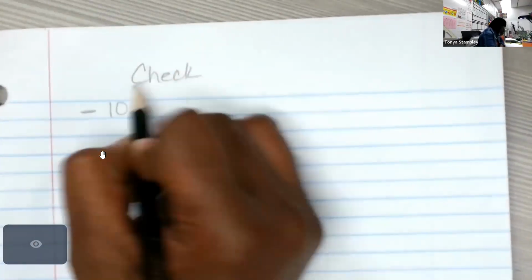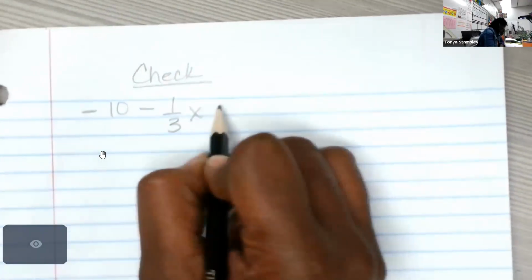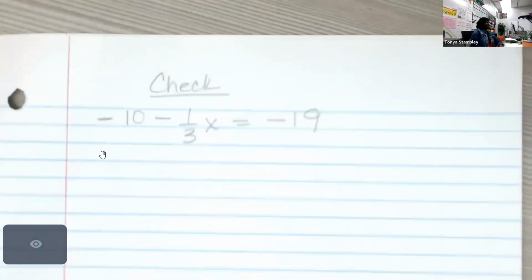All right, so to check it, we're gonna start with the original problem, -10 minus 1/3 x equals -19. Tell me what to do to check. What did we just find the solution was? Go ahead, Chrisanne.